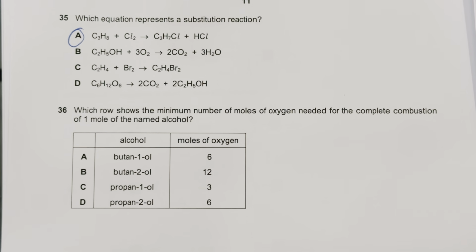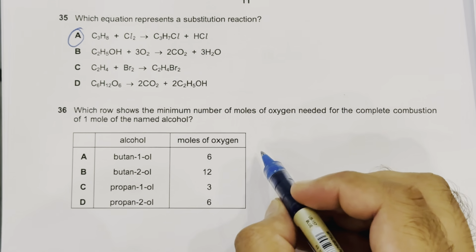Moving to question number 36. Which row shows the minimum number of moles of oxygen needed for the complete combustion of 1 mole of the named alcohol? So first you need to build an equation for it.